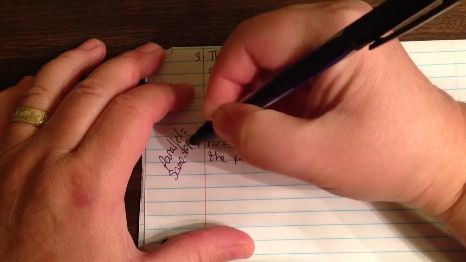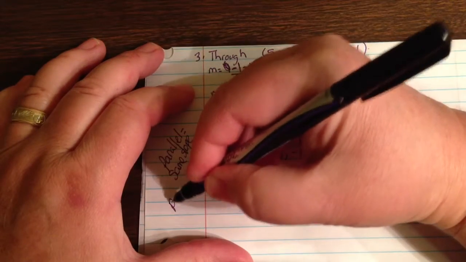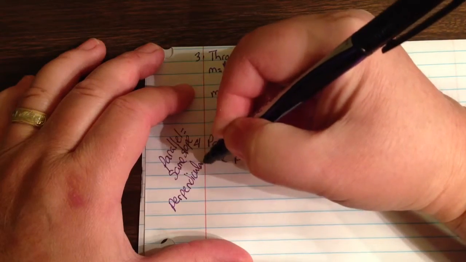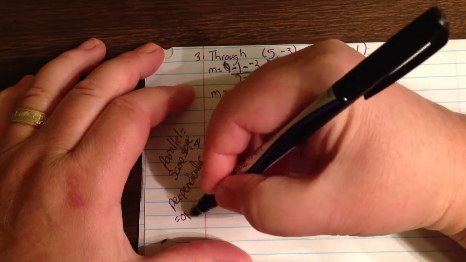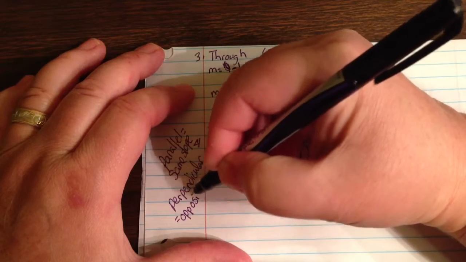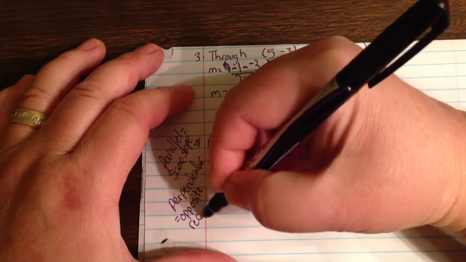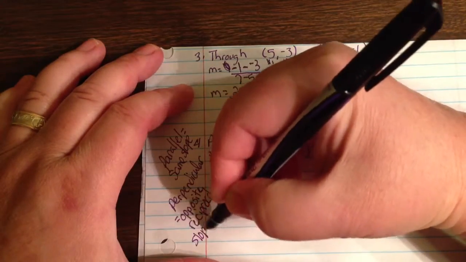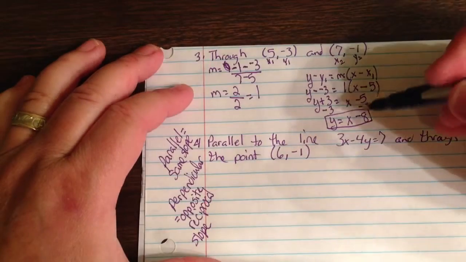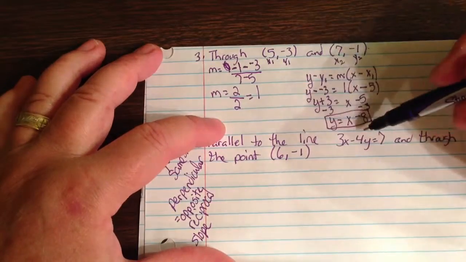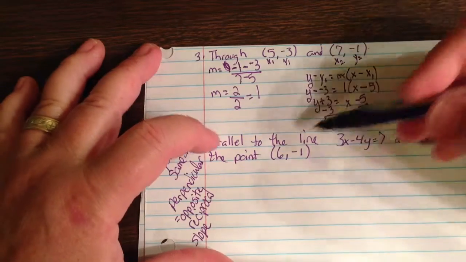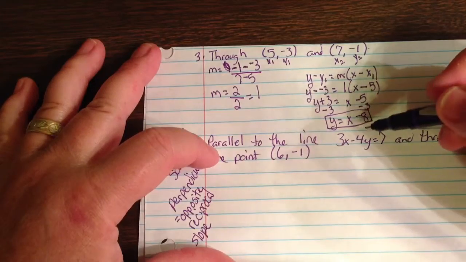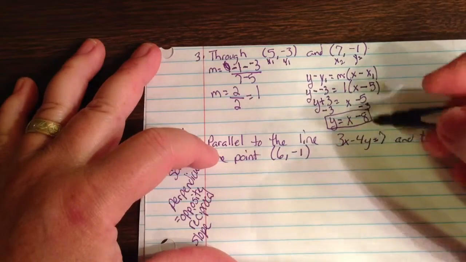And just in case it comes up on your worksheet, hint, hint, or your test, hint, hint, perpendicular is opposite reciprocal slope.